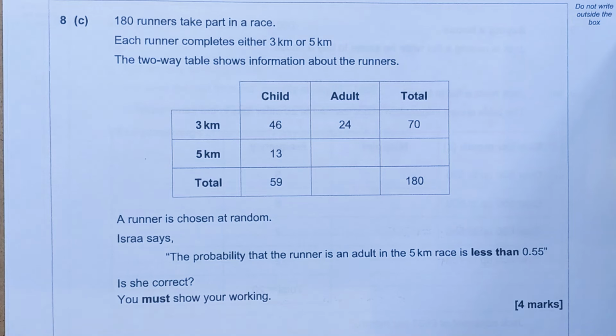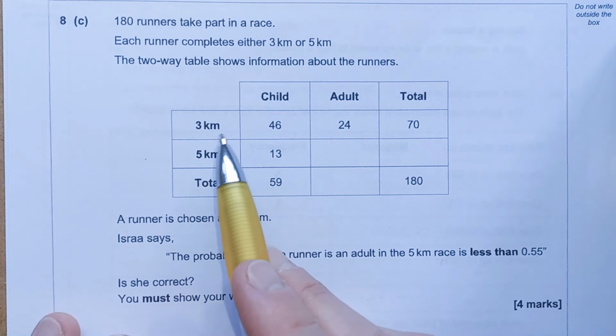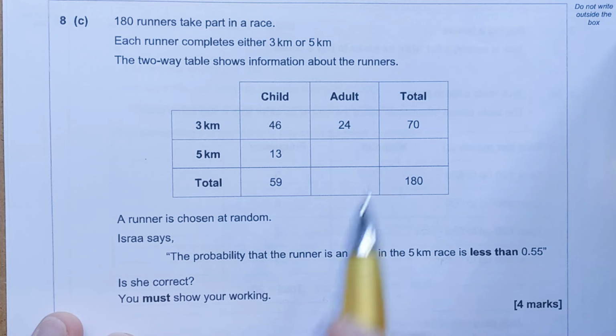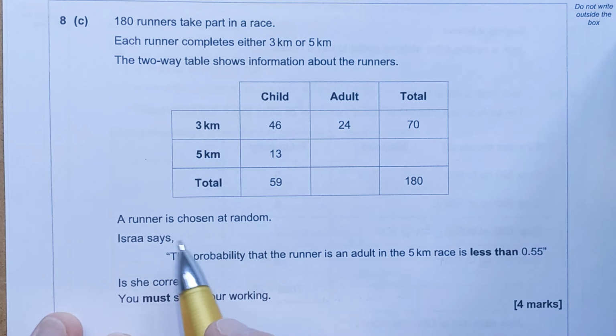8c. 180 runners take part in a race. Each runner completes either 3 kilometres or 5 kilometres. The two-way table shows information about the runners. Okay, so in both the 3 kilometre and the 5 kilometre, you could have children or adults. And we're told a runner is chosen at random.